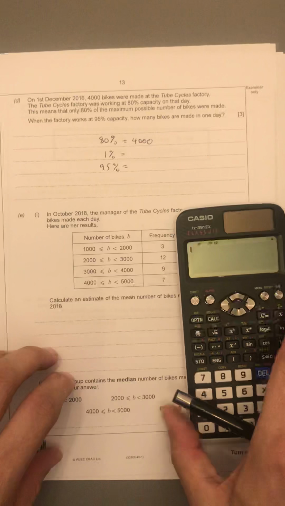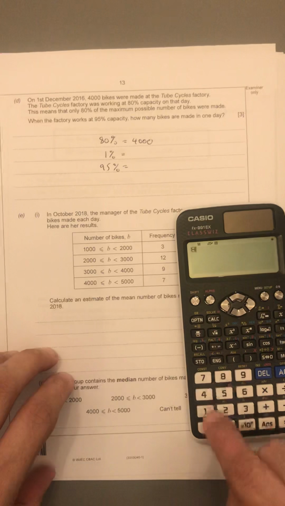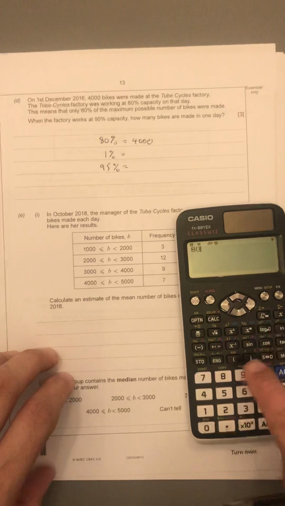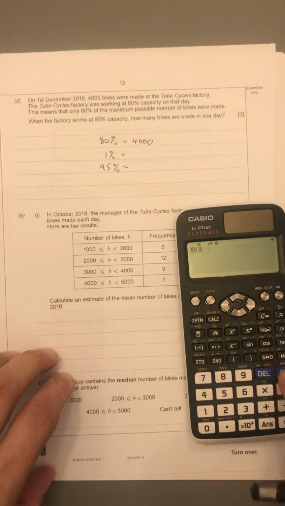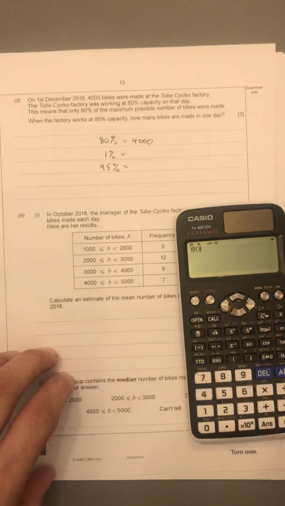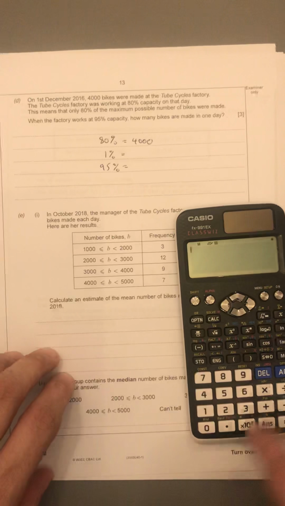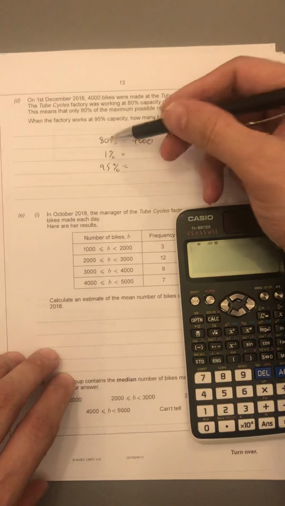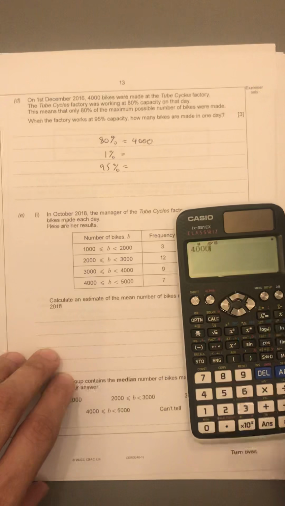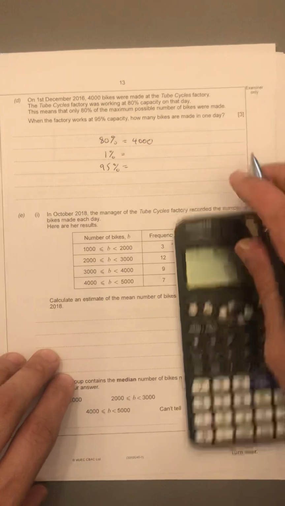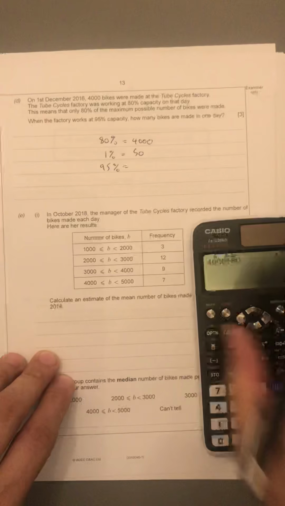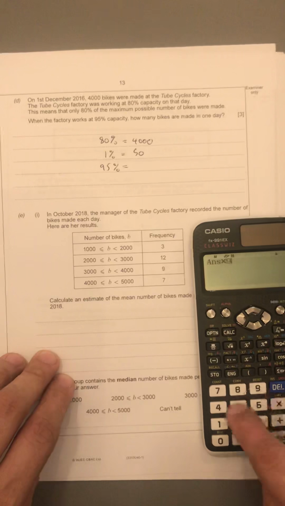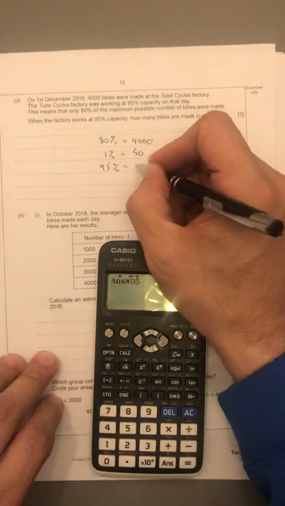So I need to do 80%, the percent key is different on this calculator. Sorry, I'm working out the percentage amount, so to get 1%, you need to divide 4,000 by 80, which is 50, and if 1% is 50, for 95% I've just got to times that by 95, and that gives me 4,750.